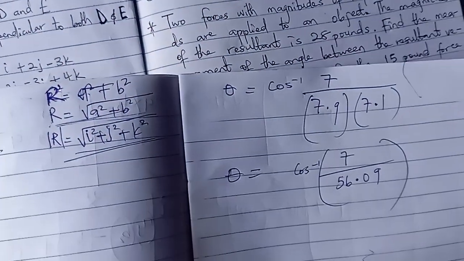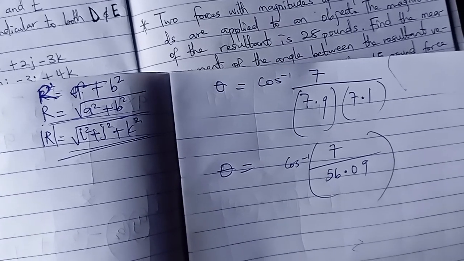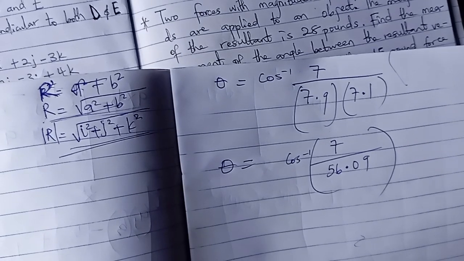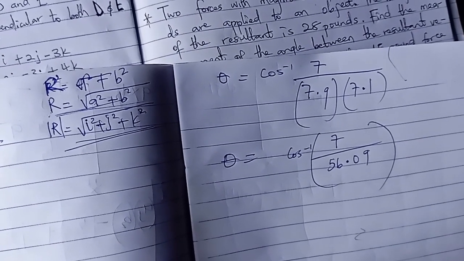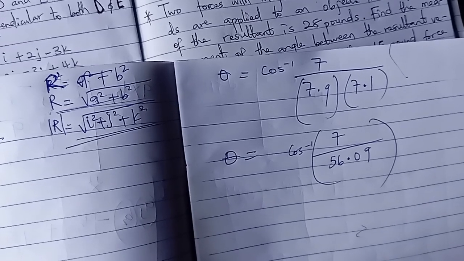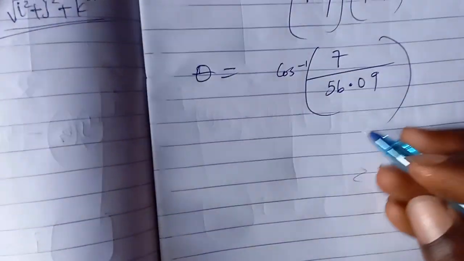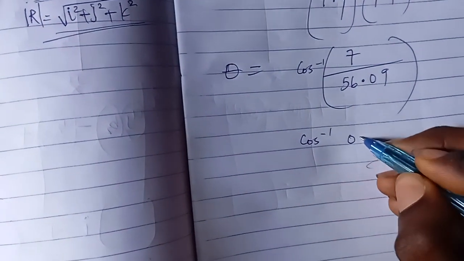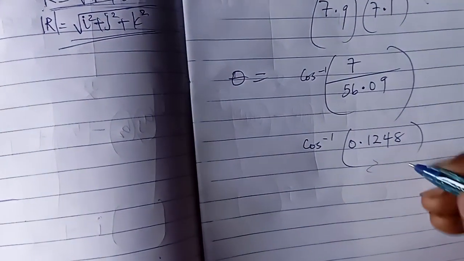Theta equals cos inverse, first of all, of 7 divided by 56.09, which is 0.1248.